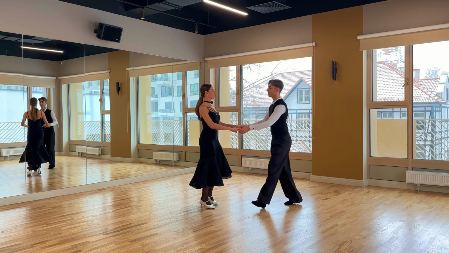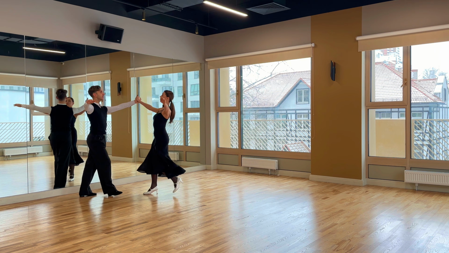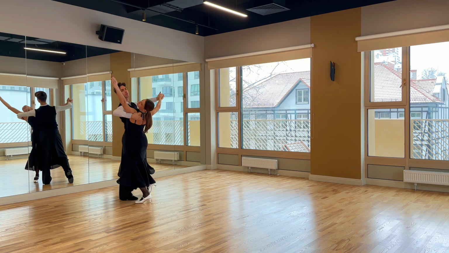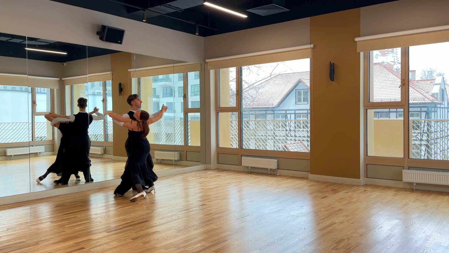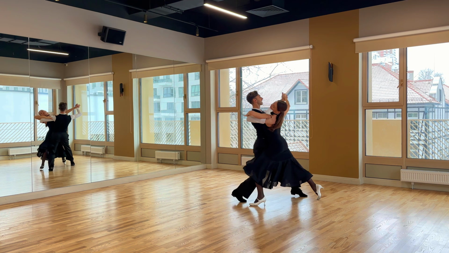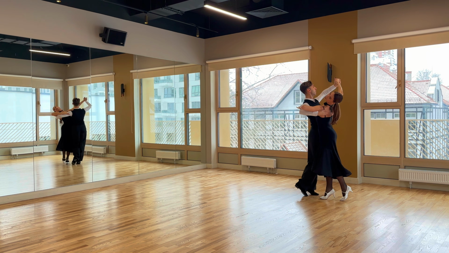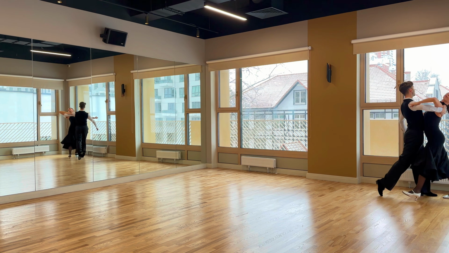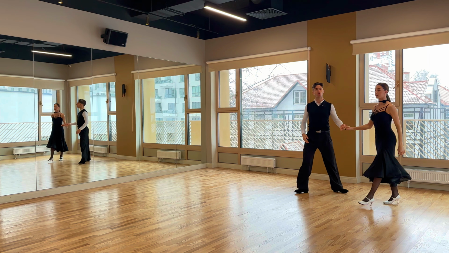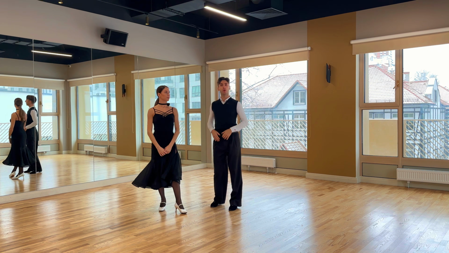Okay, let's show. Maybe let's change direction so we can see from another point of view. So we take right to right contact, close position. We prepare 5, 6, 7. Pendulum. Now she directs center to me, but still going backward. And in this way, I have plenty of space to move outside her with the right leg.